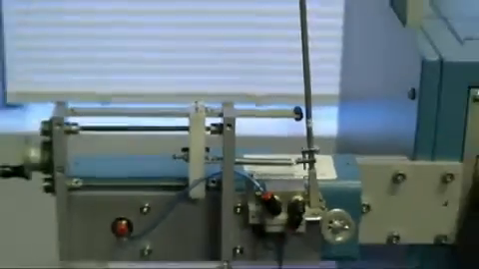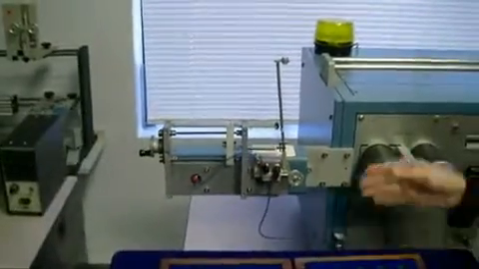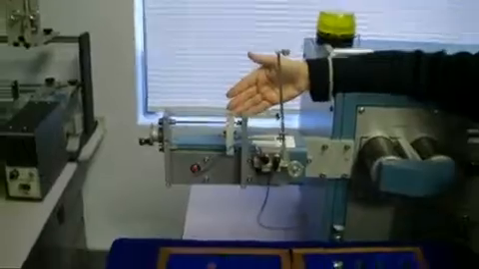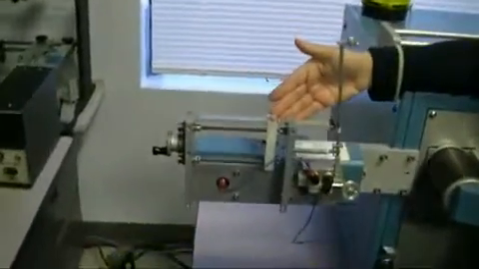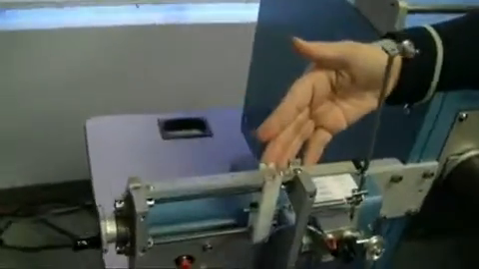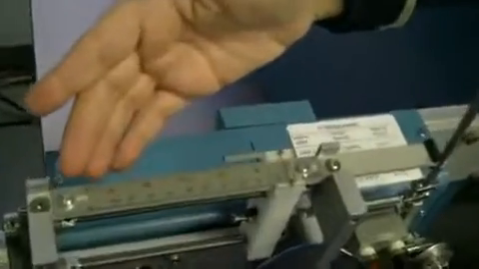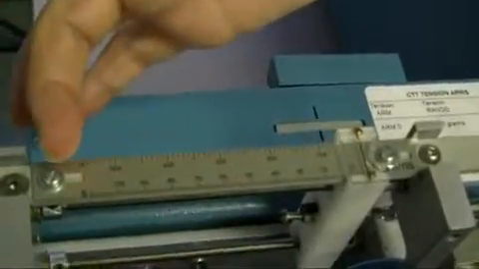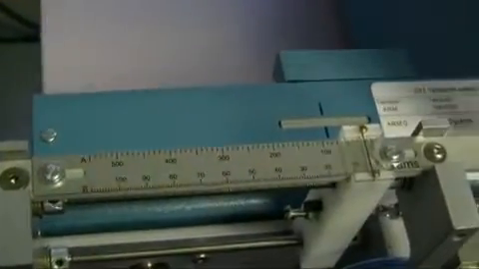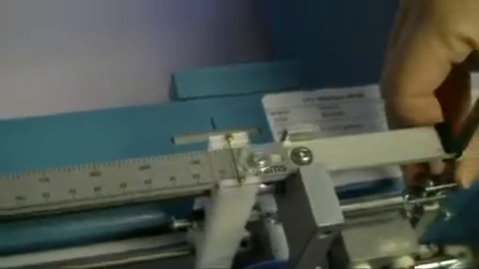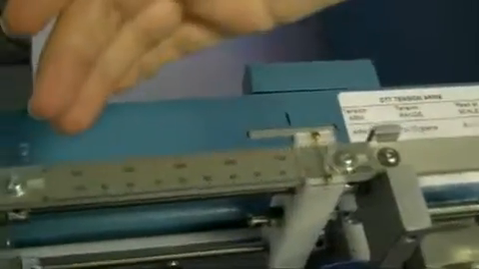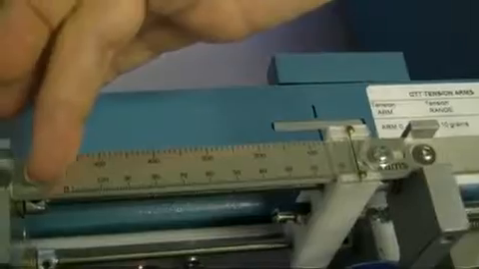Before we go and start threading the instrument, I'd like to show you the scales on the instrument. There are 2 scales which are called A and B. When we are using arms, we need to read from the relevant scale.